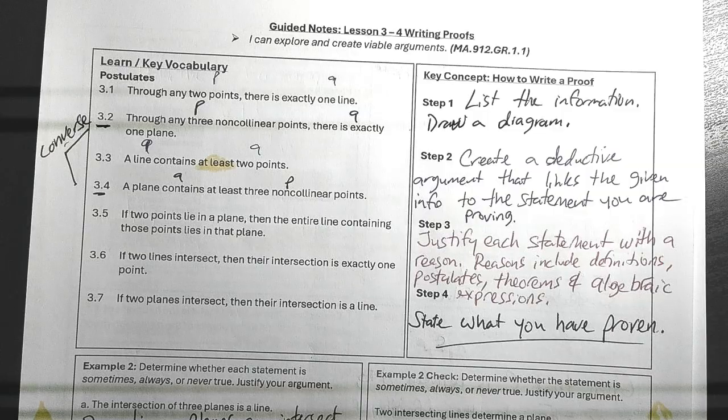All right, to the right, these are your key concept, how to write a proof. Step 1, you're going to list the information and draw a diagram. Step 2, you're going to create a deductive argument that links the given info to the statement that you're proving. Step 3, justify each statement with a reason. Reasons include definitions, postulates, theorems, and algebraic properties. And step 4 is state what you have proven.